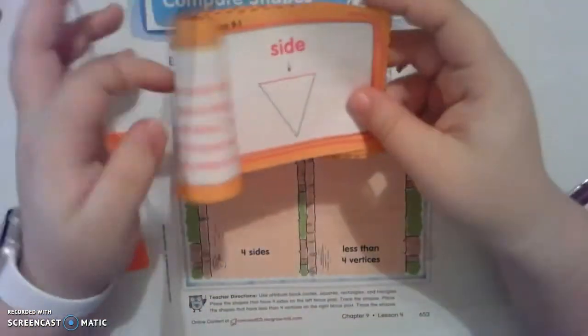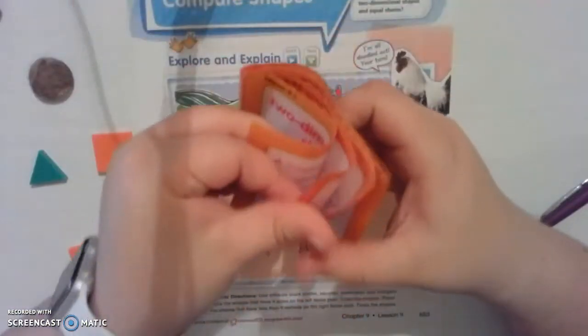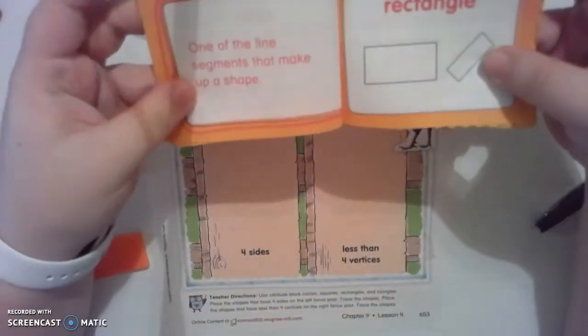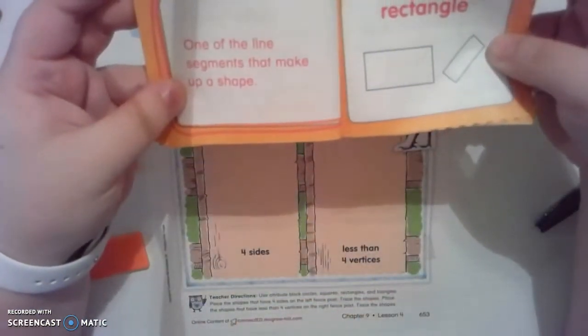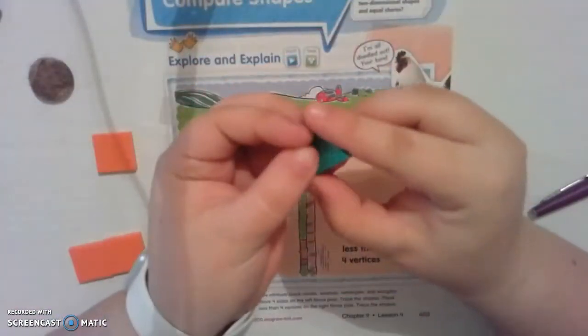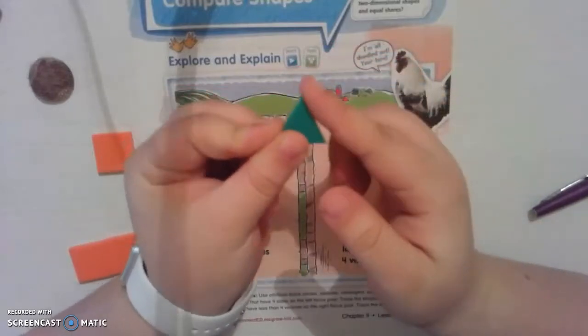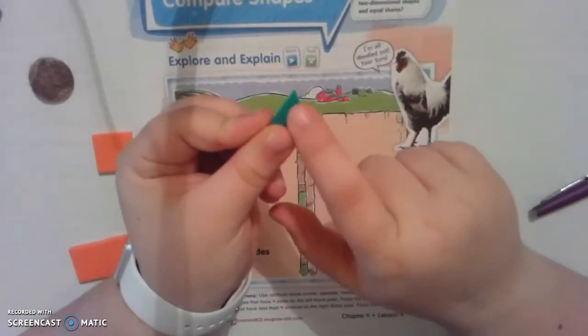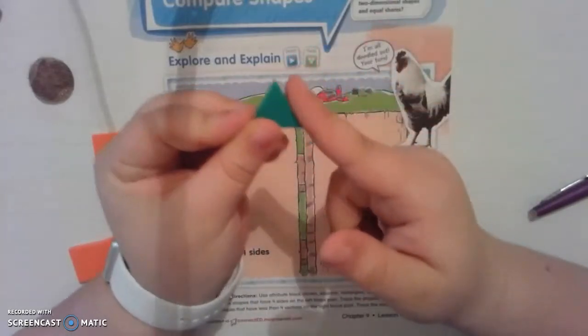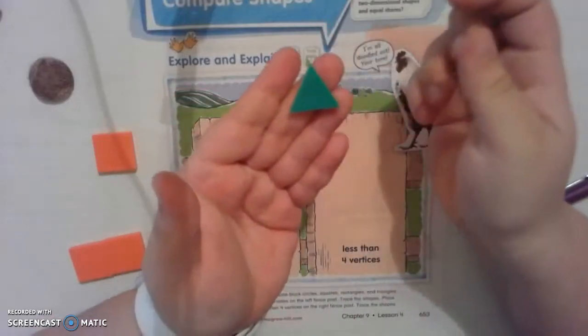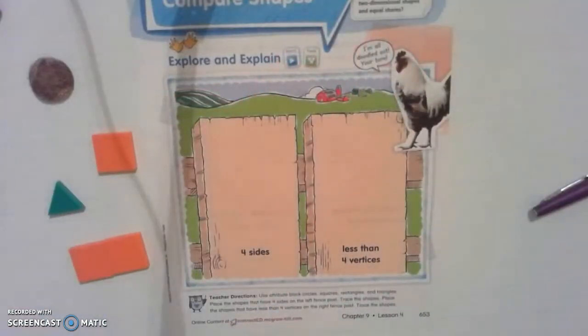And then we have side right here. Side means one of the line segments that make up a shape. On this triangle right here, a side meets the vertices, and there's nothing else on this side, but this makes up the shape. So it's the flat surface of the shape. That's a side.